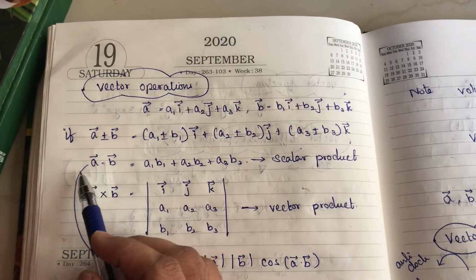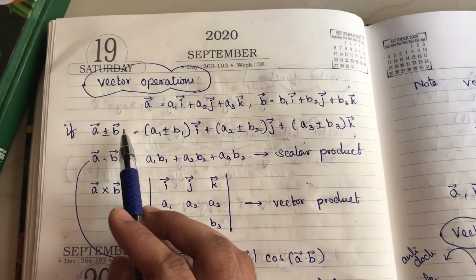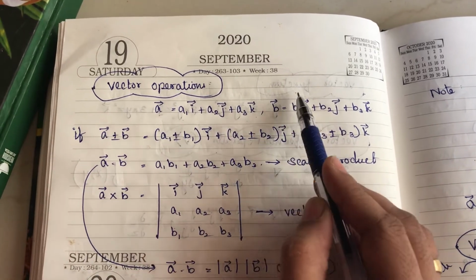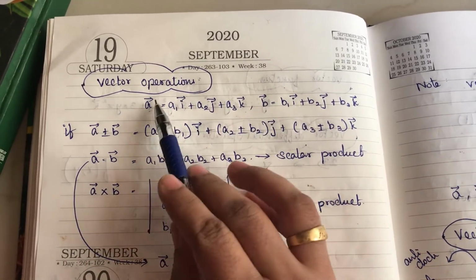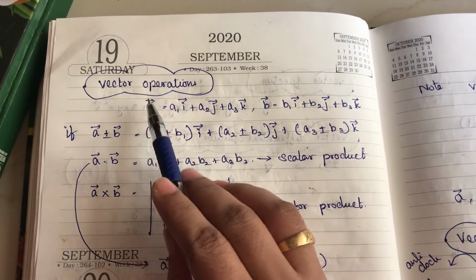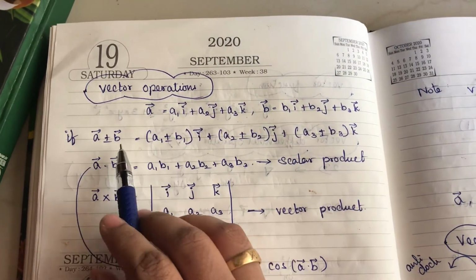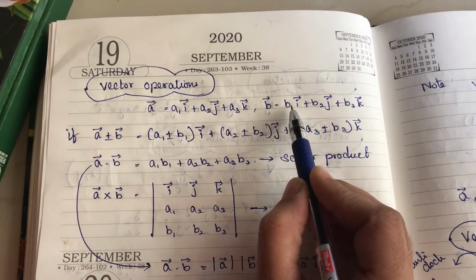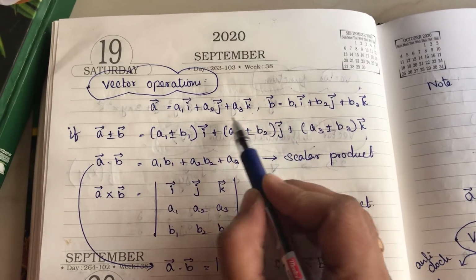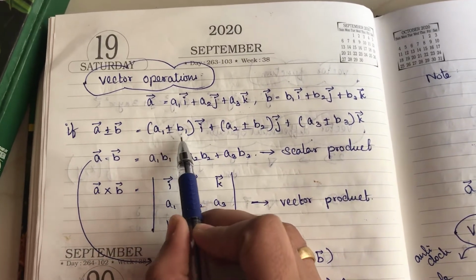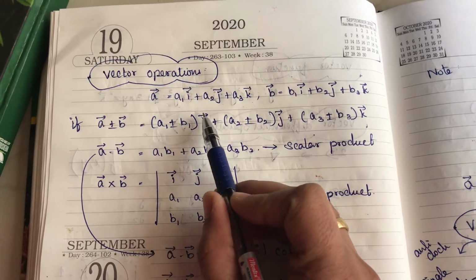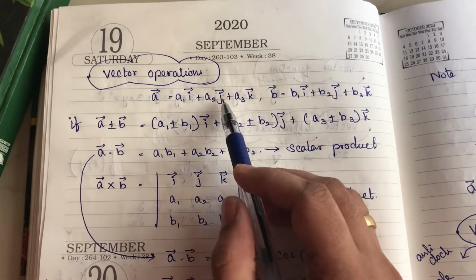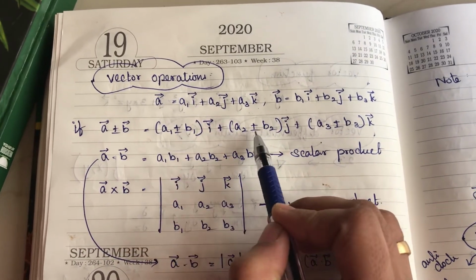If I say vector A plus or minus vector B, if I add or subtract these two vectors, I can write it by just doing the calculation with the magnitudes. Magnitude values like a1 plus or minus b1 into i, where i is the vector, plus the second term a2 plus or minus b2.